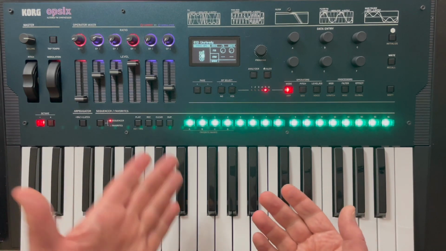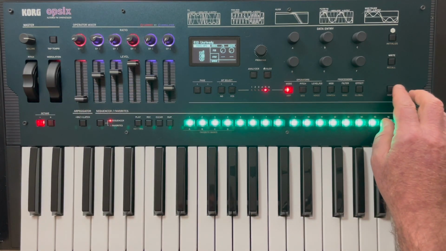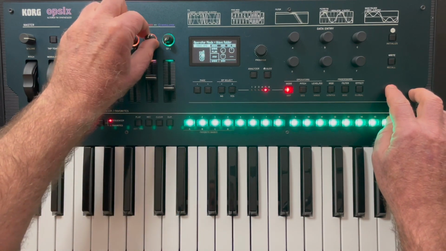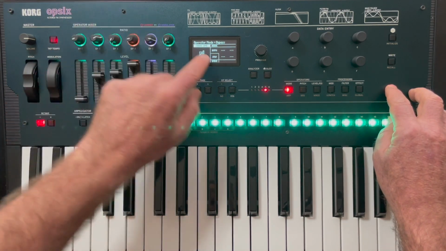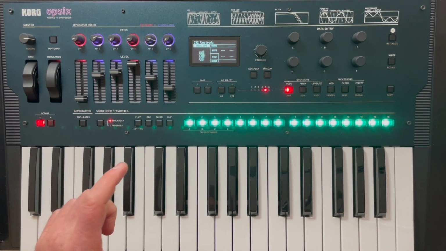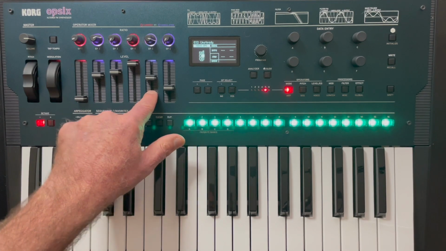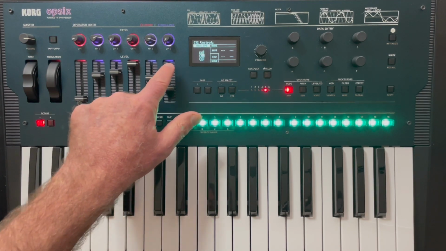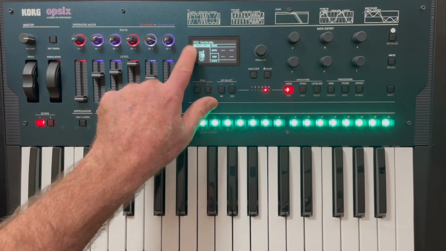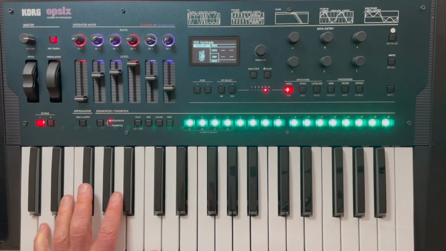There's another option here that lets us listen to operator 6 but take operator 5 out of the mix. We use shift and the ratio knob again, but this time instead of choosing mute, we select bypass, which shows up briefly on the screen. What's happening here is that operator 5 is being bypassed. So we're still going to hear operator 6's effect on operator 4, but operator 6 is effectively going around operator 5.